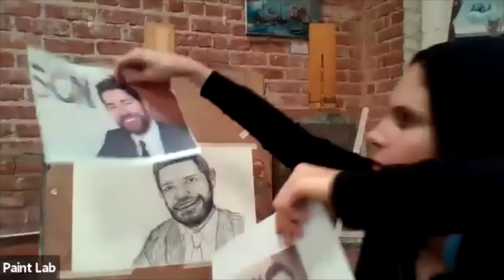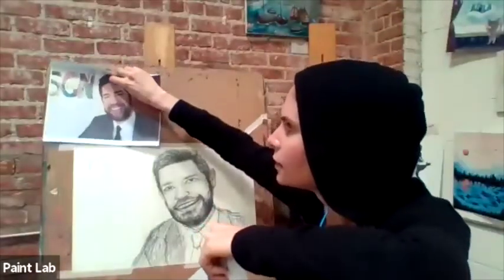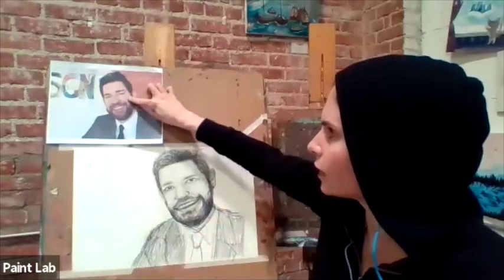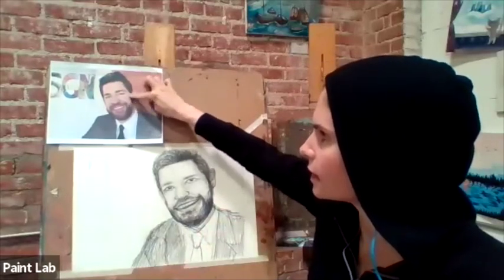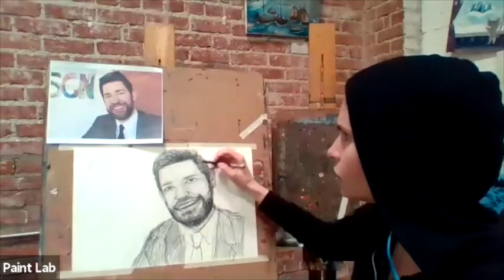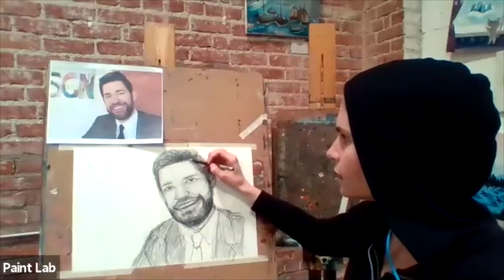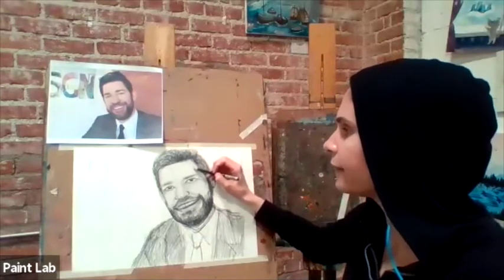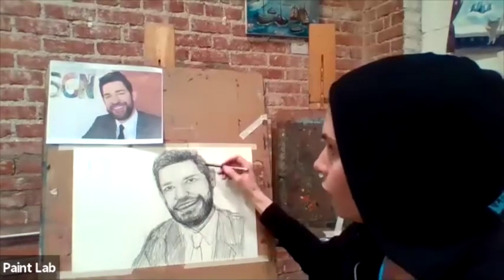So there's a shadow that comes down here. I see this as a shadow. I was starting to do that. I see it as darker here. And I think if you work on this more, it would really help.